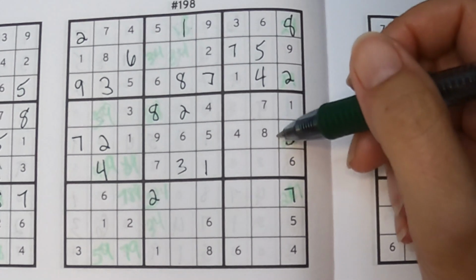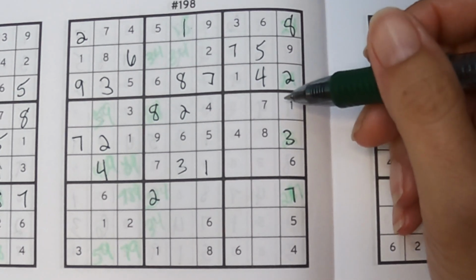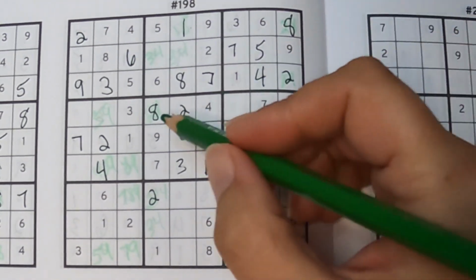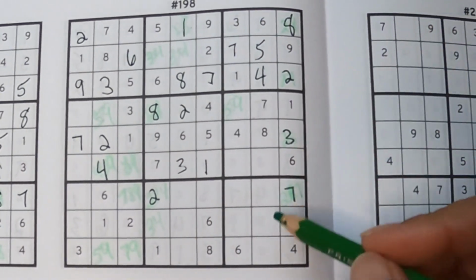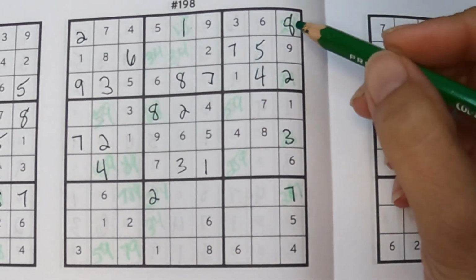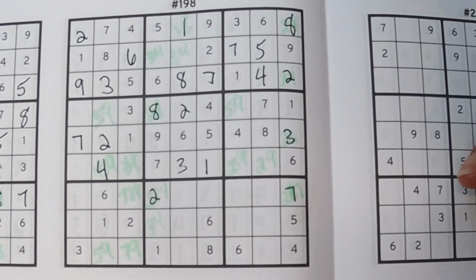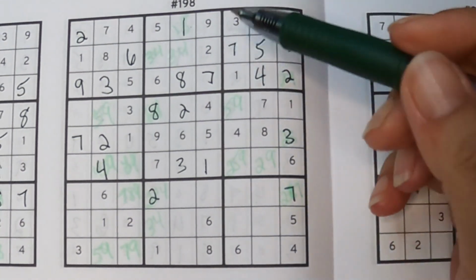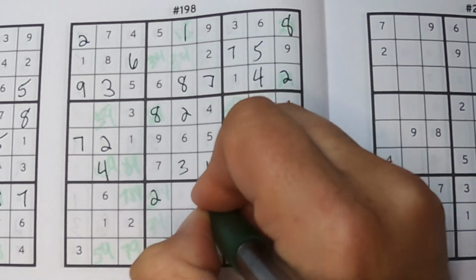We're missing 2, 5, and 9. So we've got a 2 here, so 5, 9. No help here, 2, 5, 9. 5 here, so 2, 9. For this column, we've got 1, 2, we're missing a 3.